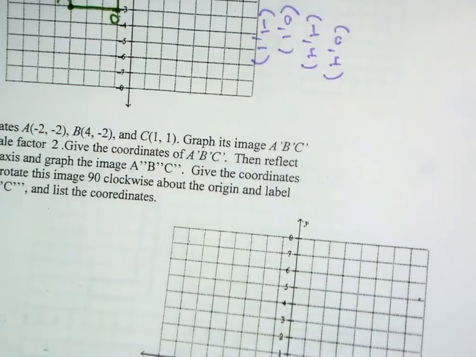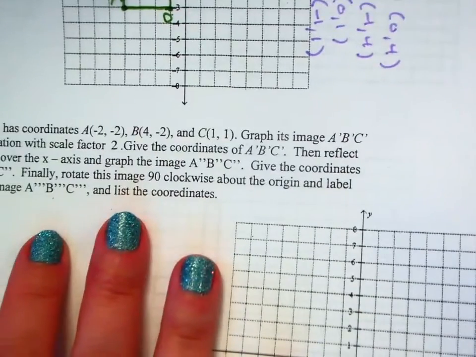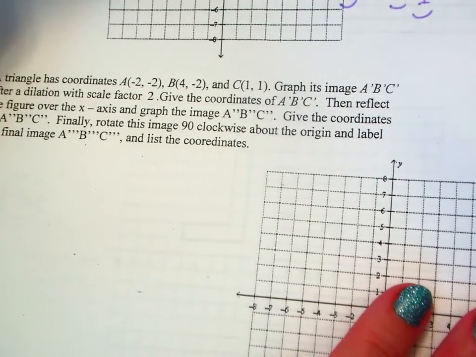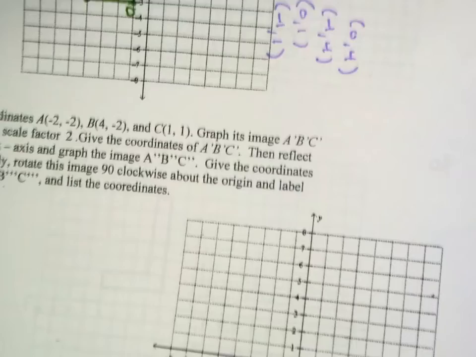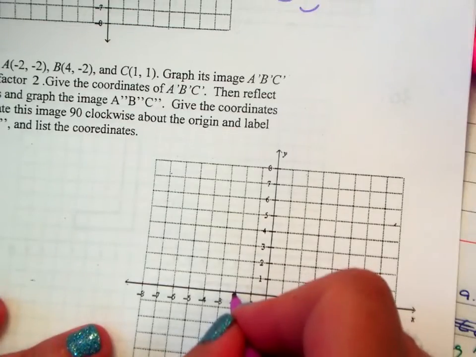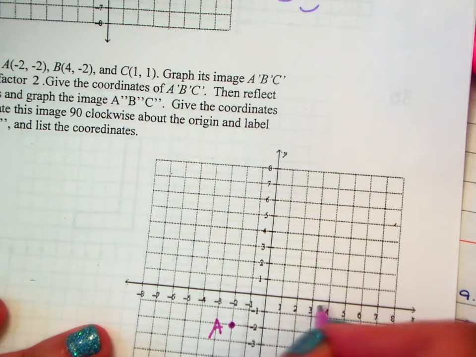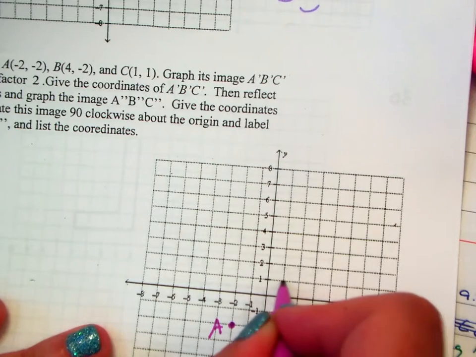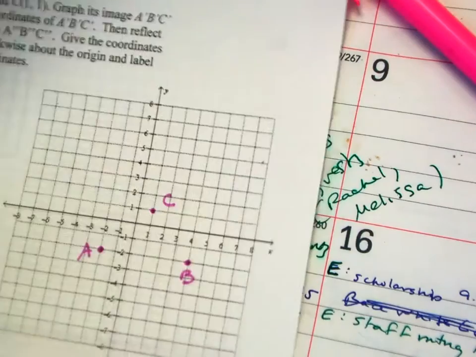Okay, so this one, I'm going to do another one here where I have coordinates. And it says I have triangle has coordinates -2, -2, 4, -2, and 1, 1. So I'm going to start with those with the first figure. So -2, -2, which was A, 4, -2, which is B, and 1, 1, which is C. All right, so here's my original figure.